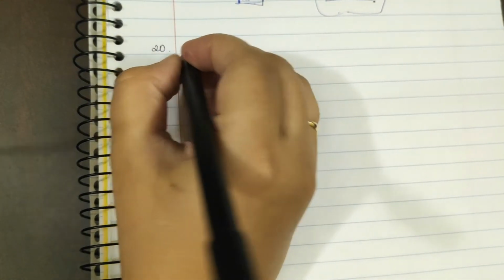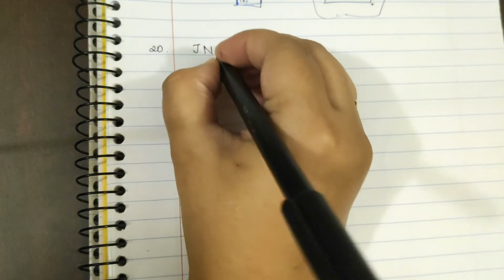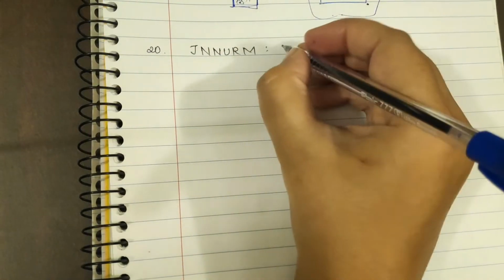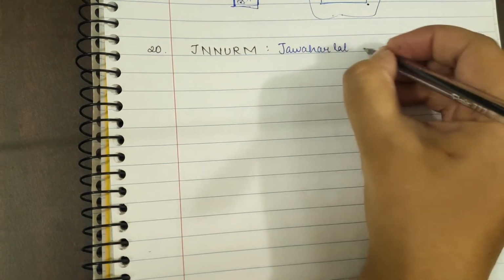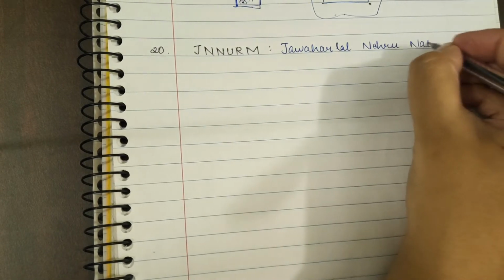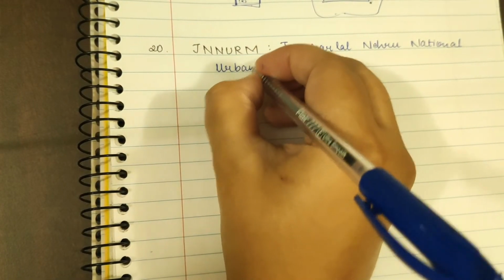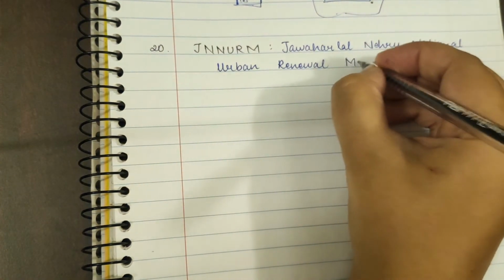Coming now to question number 20, it asks the planning document submitted for the selected cities under JNNURM. JNNURM stands for Jawaharlal Nehru National Urban Renewal Mission.